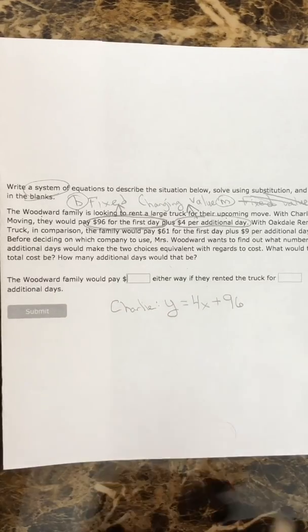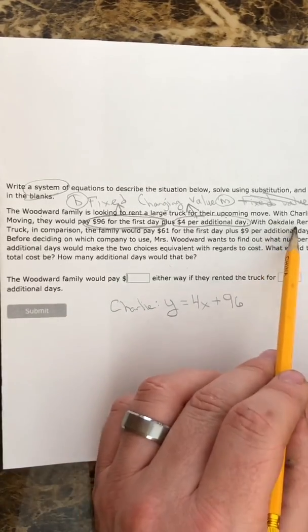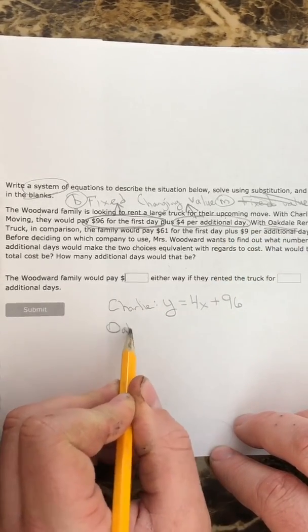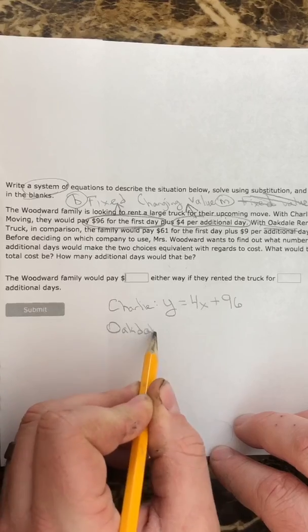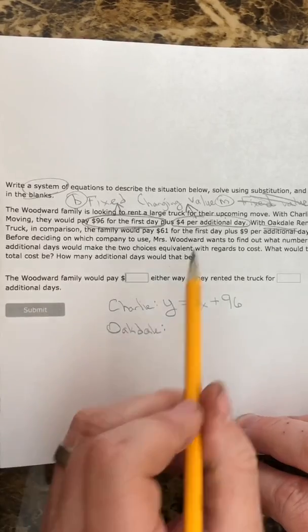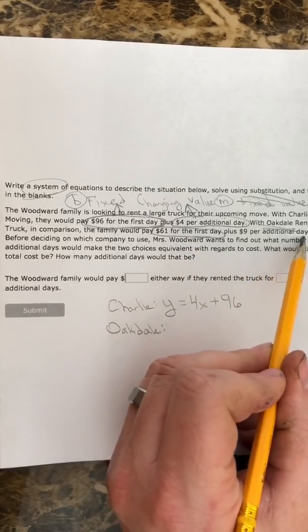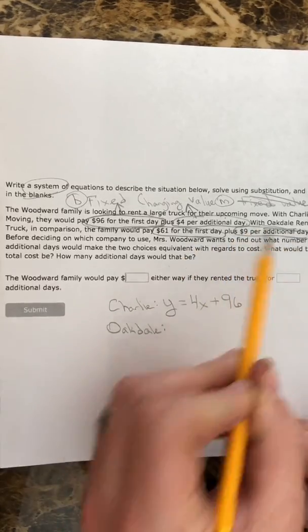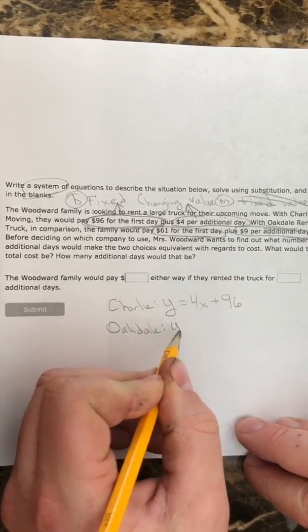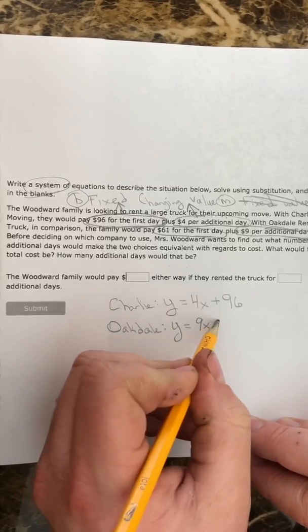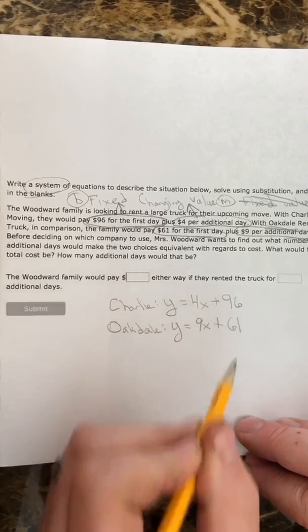For the next moving company, which is Oakdale, that equation is going to be very similar. You still have a fixed value, which is going to be the 61. You have the $9 as your changing value. So your slope is the 9x because that changes every day, and then you add the 61 for the first day.